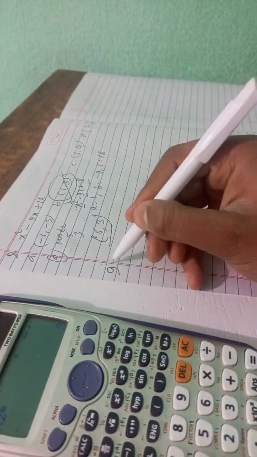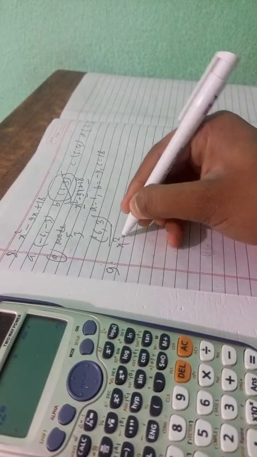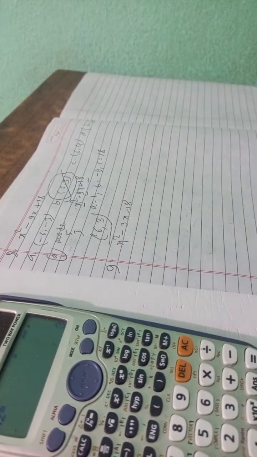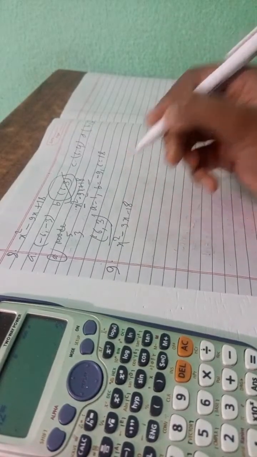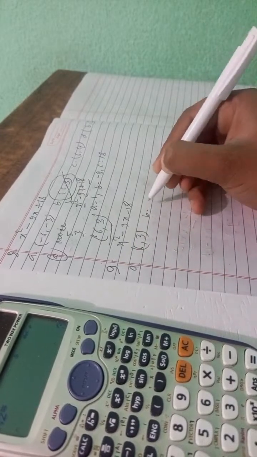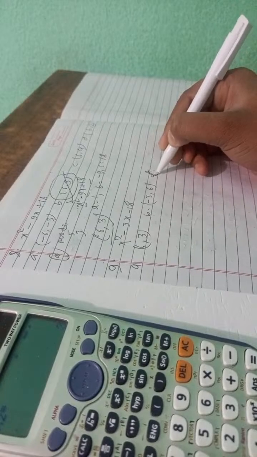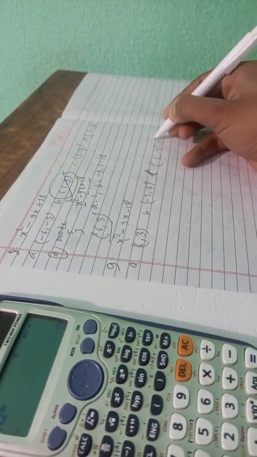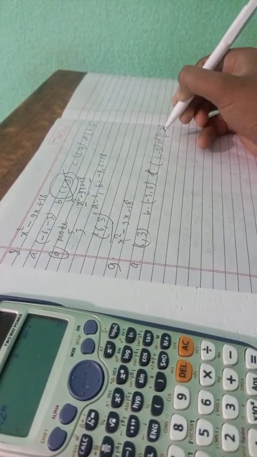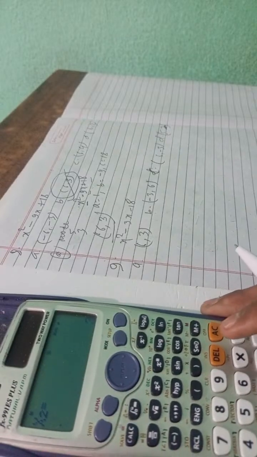Now you will move on to question number 9, and this is an important question. How to solve it? Suppose I give you the options: minus 6 comma 3, and this one, and option C, and option D is 5 comma 7. Then how to solve it?